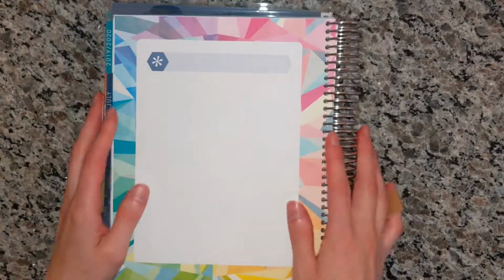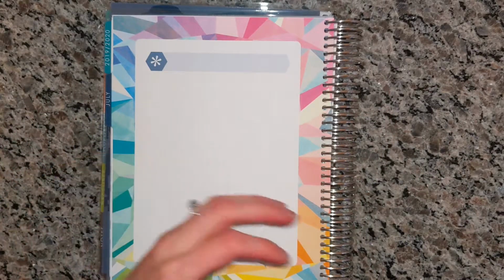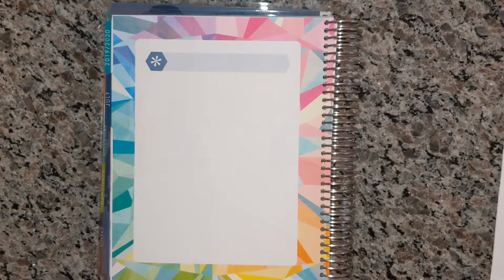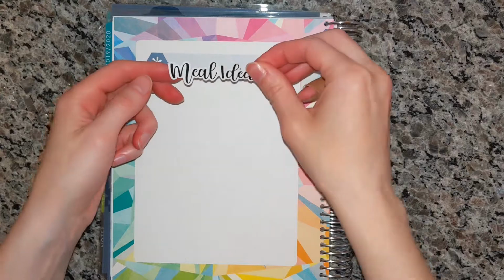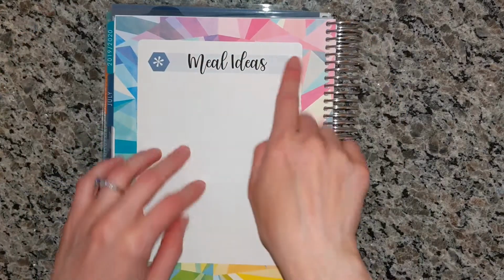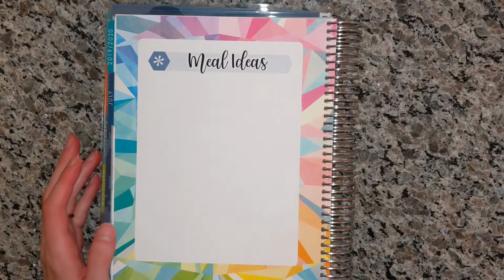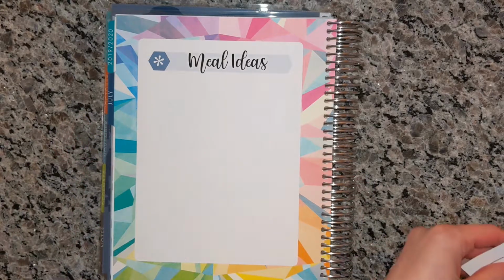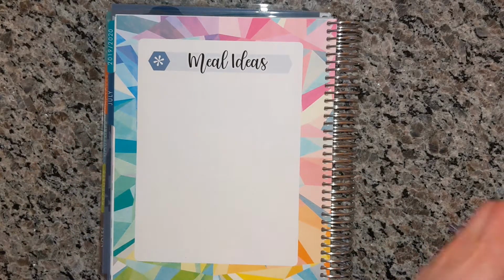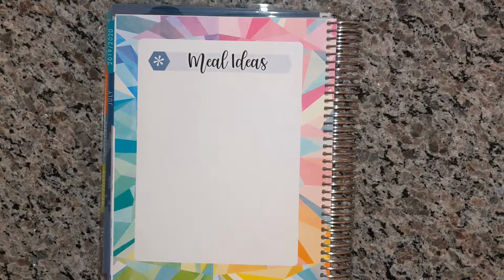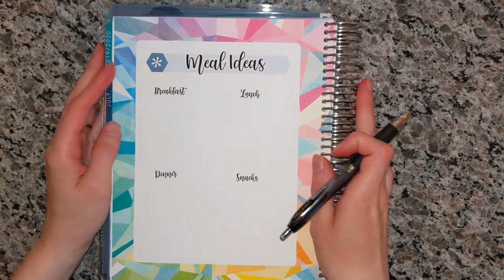I actually made some stickers so that the header looks nice. Okay, this will go right here. Alright, that looks good. And then I printed out some headers also, like breakfast, lunch, dinner, and snacks. Okay, so I have the stickers on.